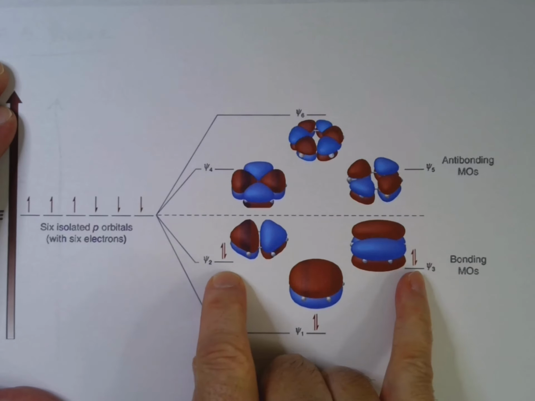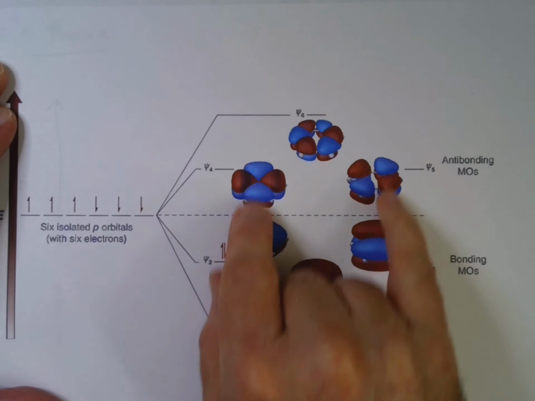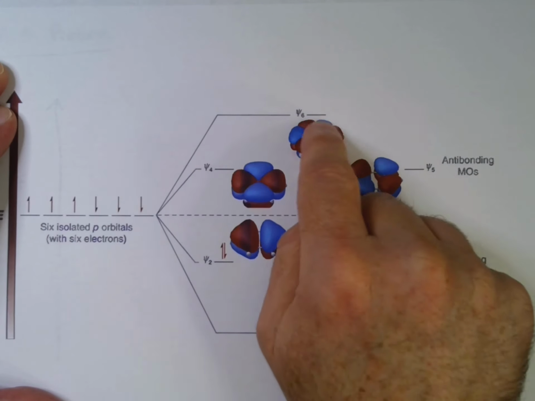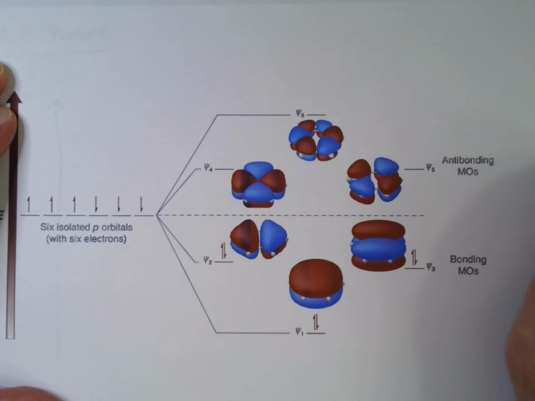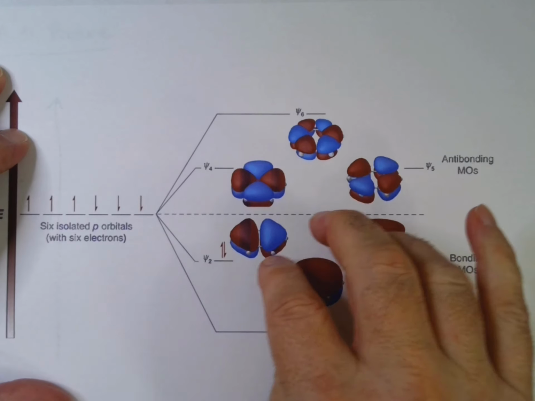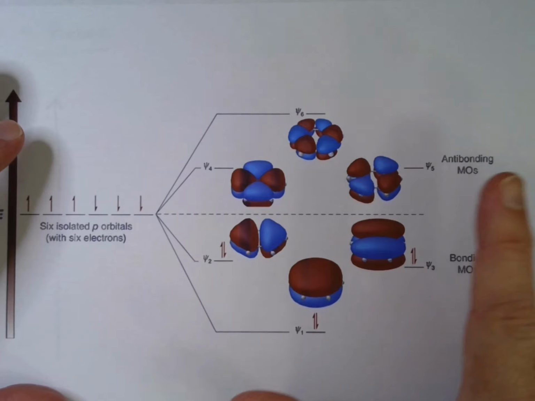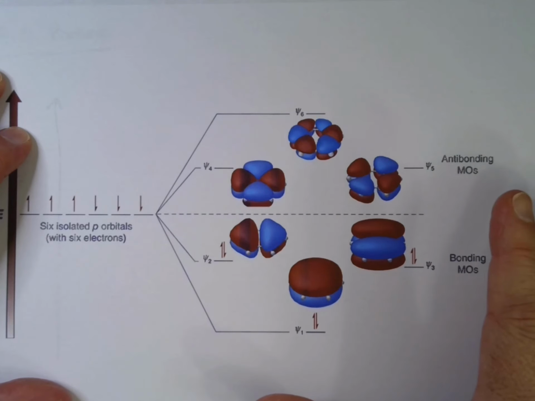Then we have 2 orbitals of the same energy with 1 node. And then we have 2 orbitals with 2 nodes each, and then 1 orbital with 3 nodes. Okay, and there are mathematical reasons for how we get these. It's basically the way of combining our different orbitals.